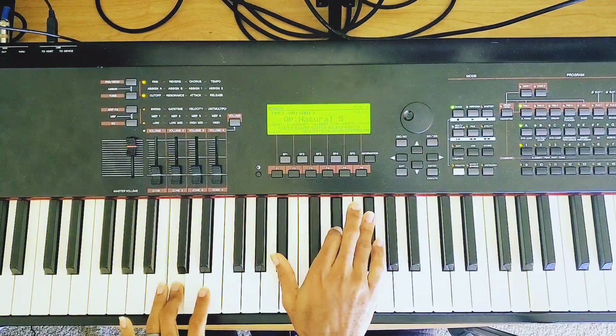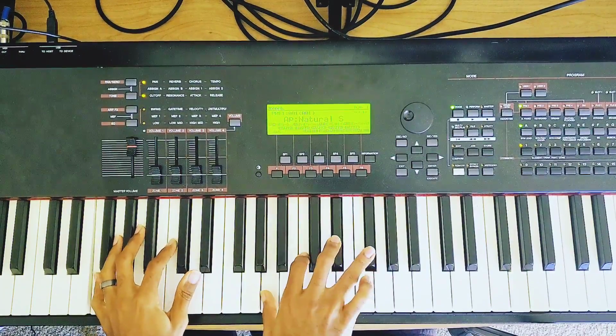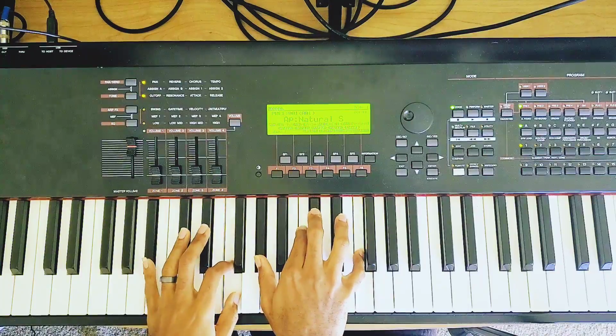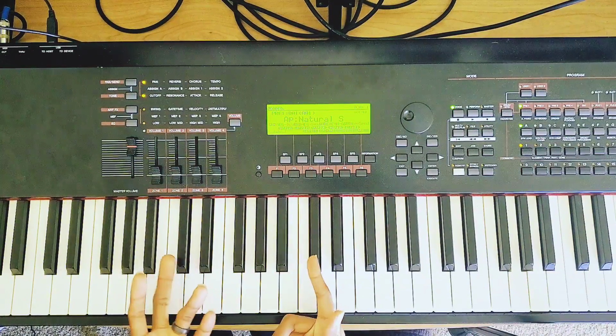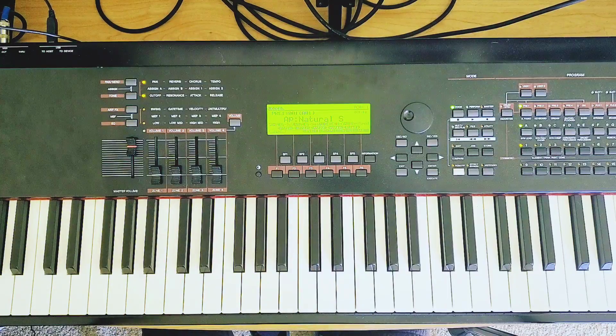A 7 to the 3, and to the 6, right? But you can probably do that in C sharp, but you probably can't do it in A, right? So I'm going to show you today how you can do all of that in any key on the spot, all right? So here we go.